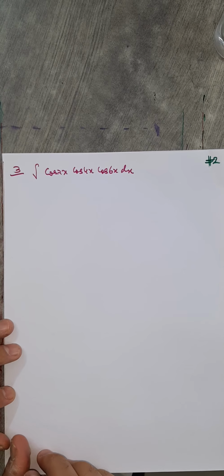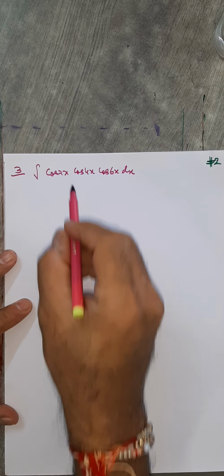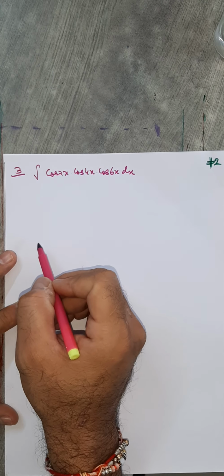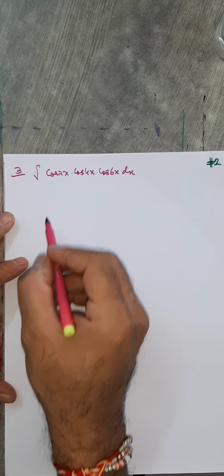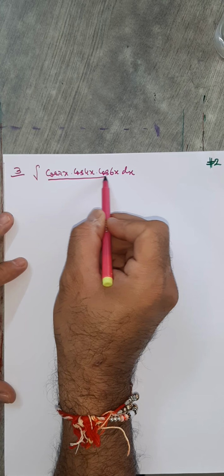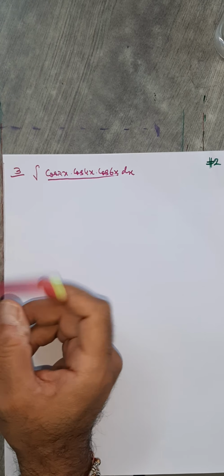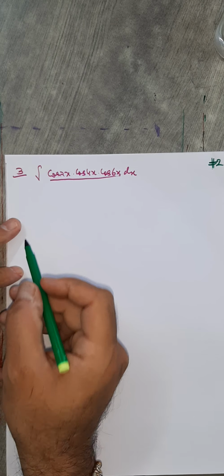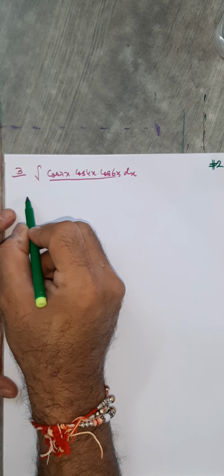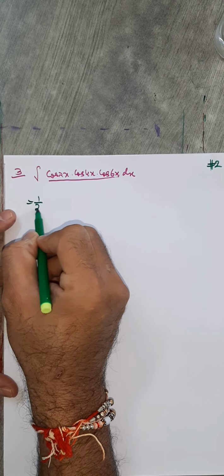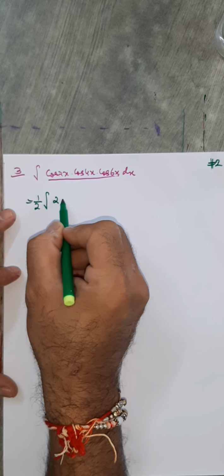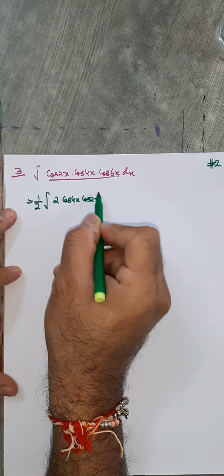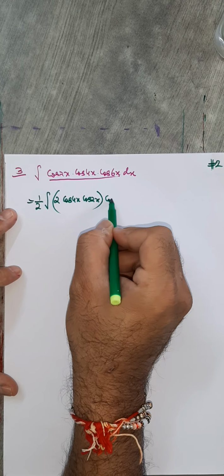The next question is the integral of cos 2x, cos 4x, cos 6x. Product of trigonometric functions. So 11th standard trigonometry, we need to simplify this, and the product should be expressed in the form of plus or minus. So we use the 2cc formula first. So half, you require half here, twice, bigger angle I'll write first, cos 4x into cos 2x. Let me keep cos 6x as it is.